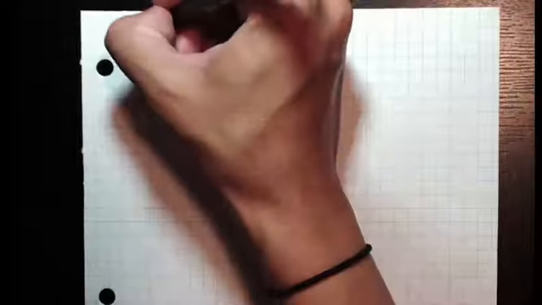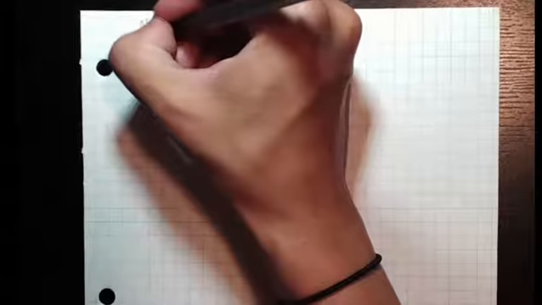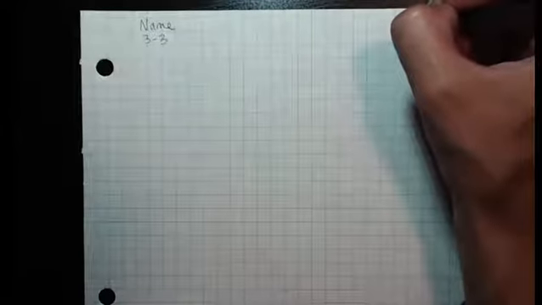Okay, now that you're finished with the game, what you're going to need is a piece of graph paper. So the graph paper should be close to the lined paper. Go ahead and put your name at the top. Put 3-3. The date here is the 12th of October.